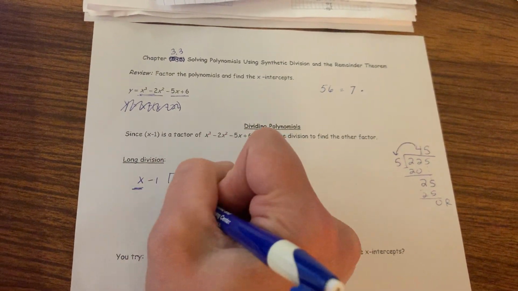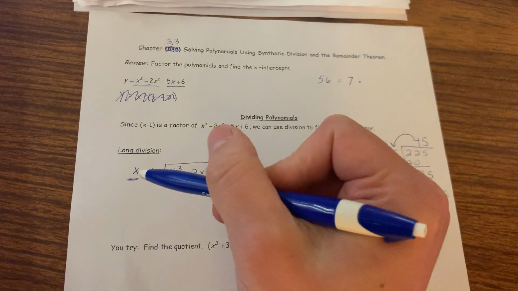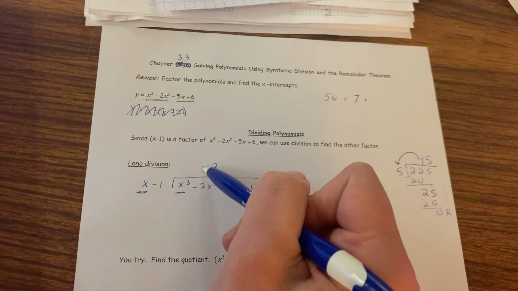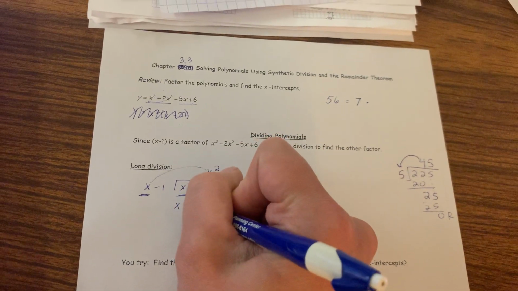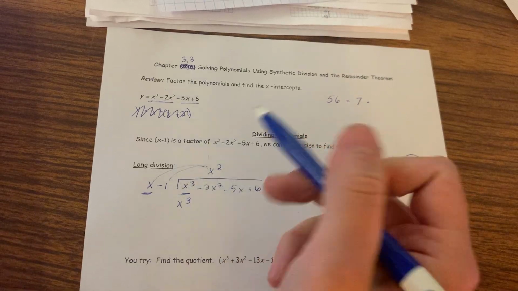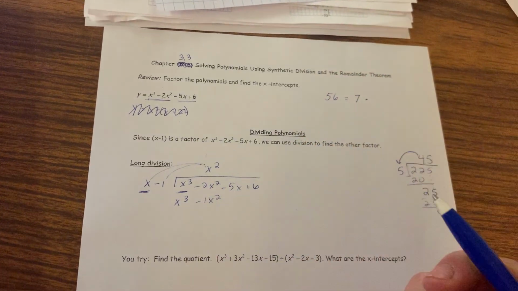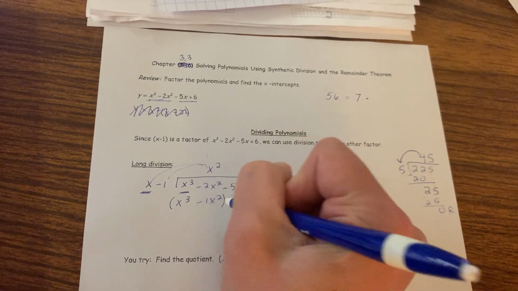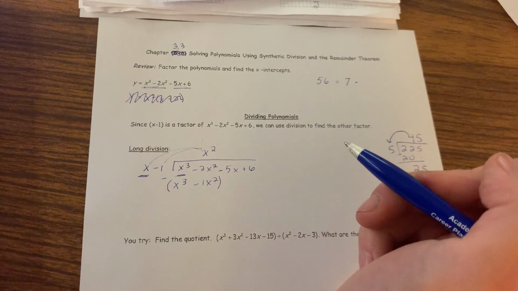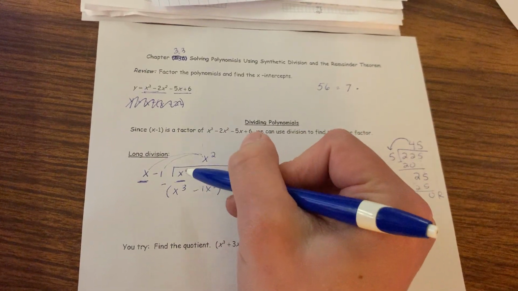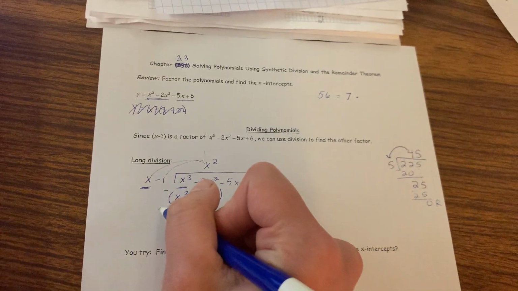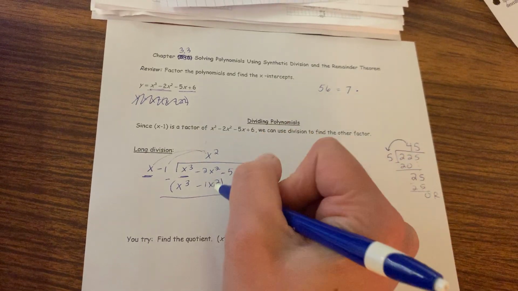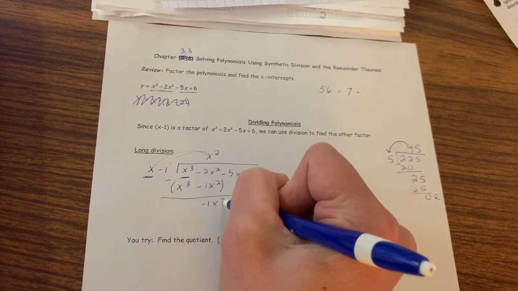So you look at the first term. How many x's need to go into x cubed? 2 of them, x squared. So then you go back. X squared times x is x cubed. X squared times negative 1 is negative 1x squared. Please, please do this. Put parentheses around the whole quantity and subtract. When people don't do that, they forget to distribute the negative to both terms. So x cubed minus x cubed is 0. Negative 2x squared minus x squared is just negative 1x squared.